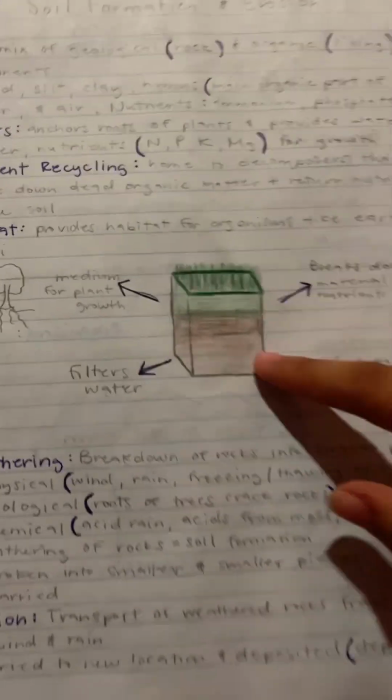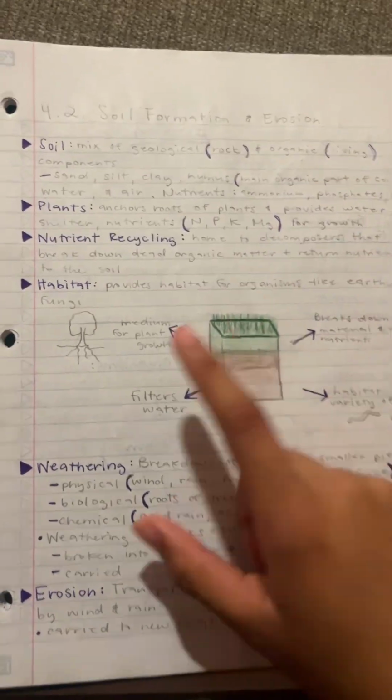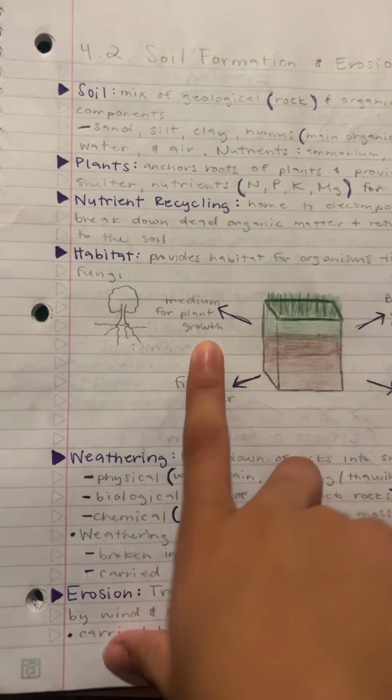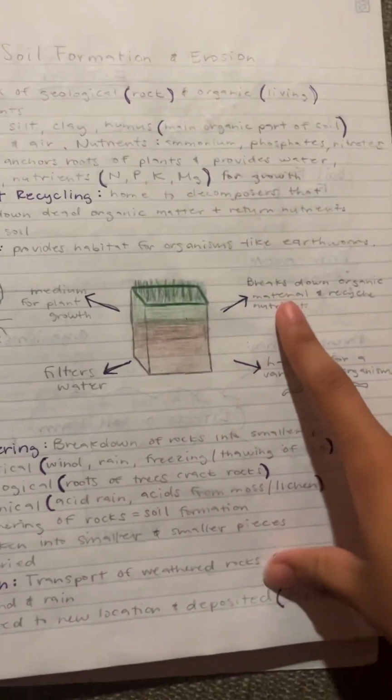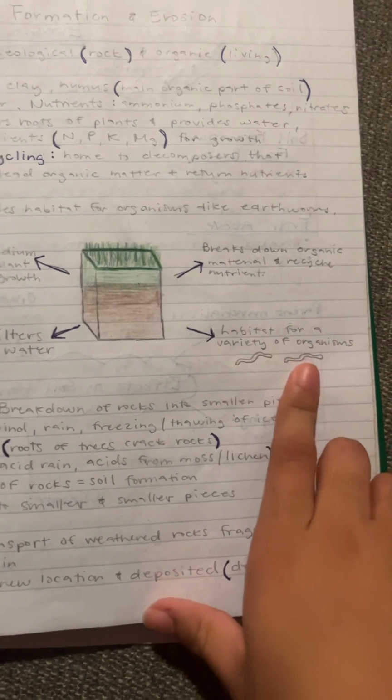And this is how the soil looks if you take a chunk out of it. So it's for plant growth, and then it filters the water, and then it breaks down organic material and recycles nutrients, and provides habitats for worms and fungi, stuff like that.